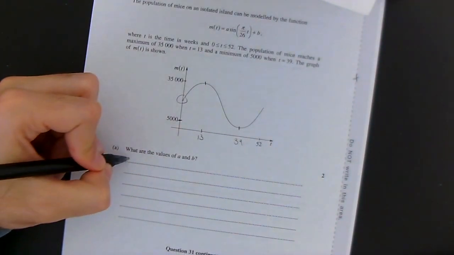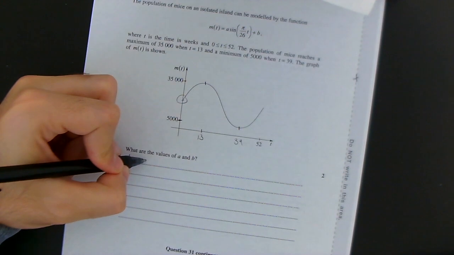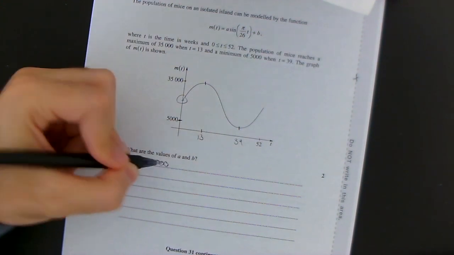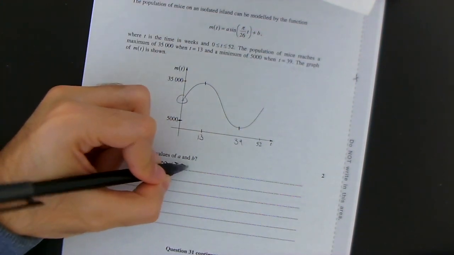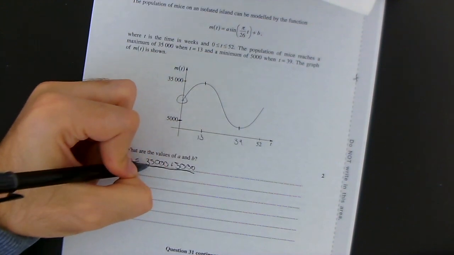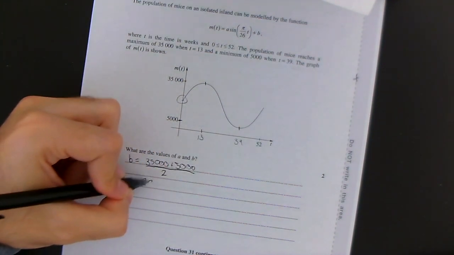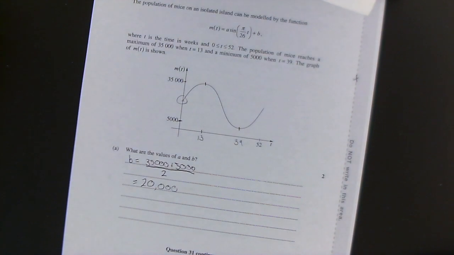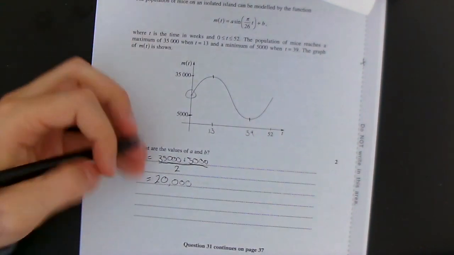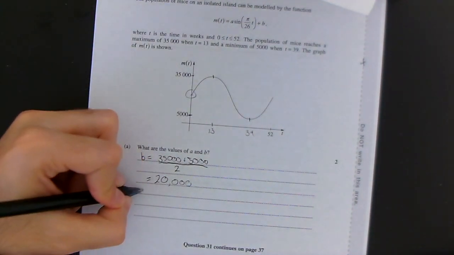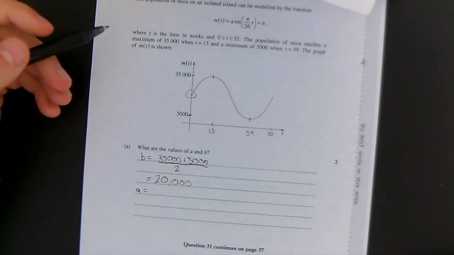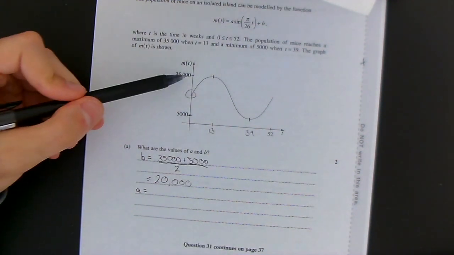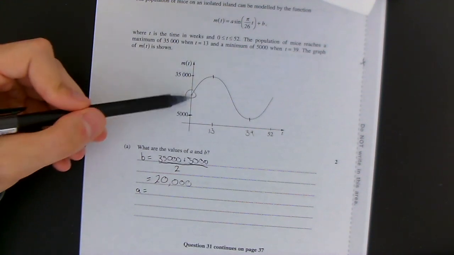So b is equal to 35,000 plus 5,000 divided by 2, because it's the average of those two numbers, which gets you 20,000. Okay? And then the amplitude is defined as how far out the maximum and minimum are from the center.